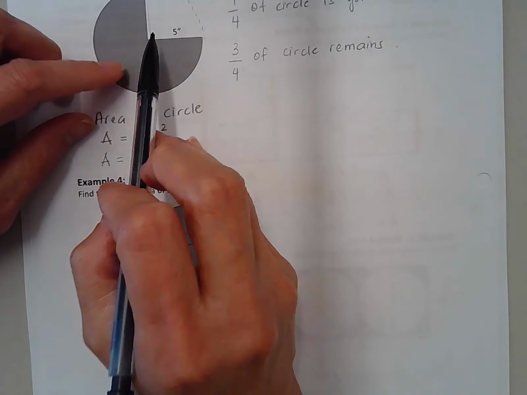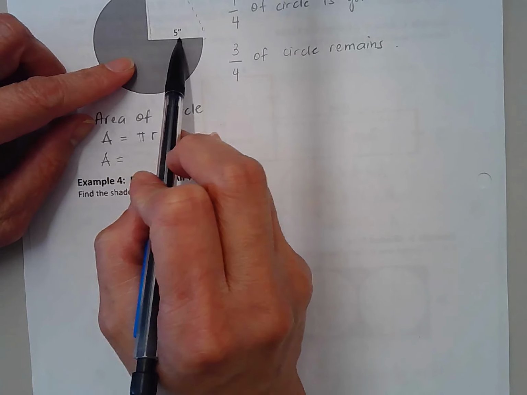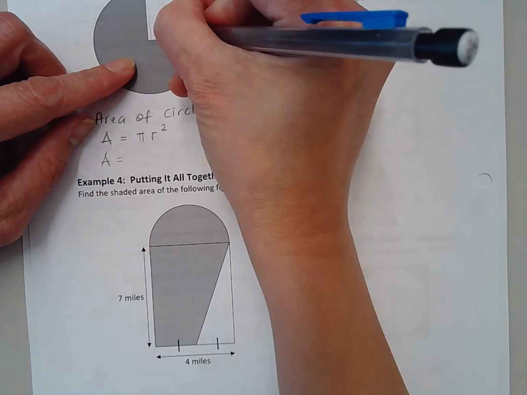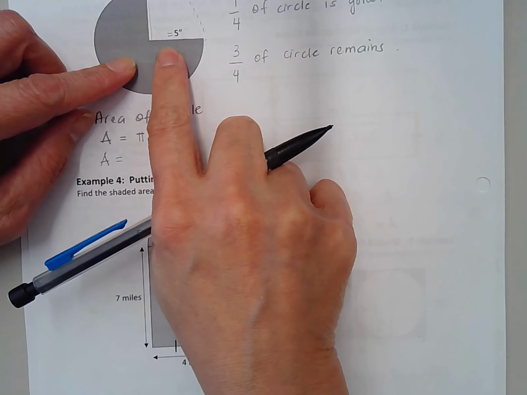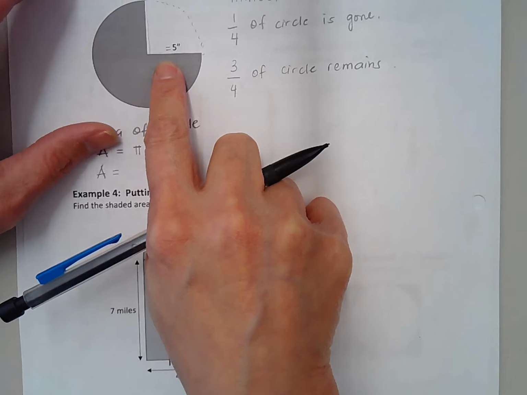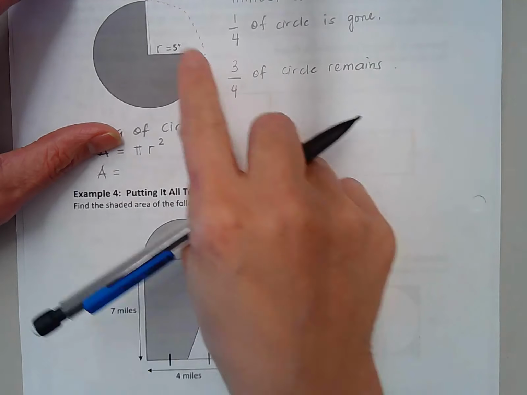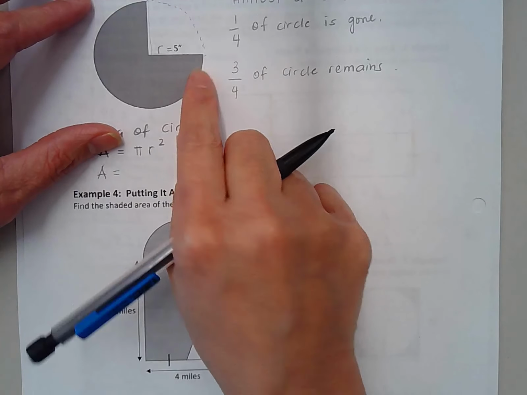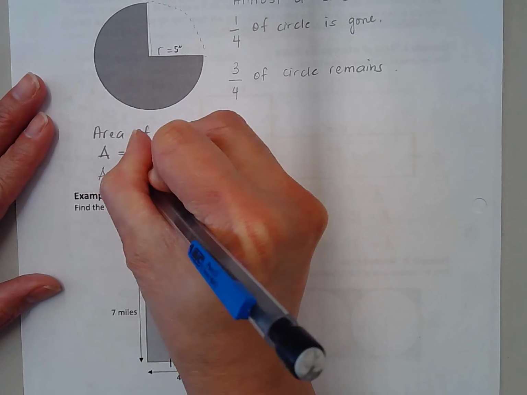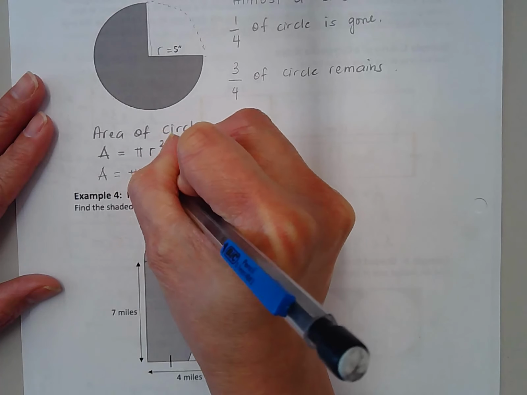Okay. In this case, they're saying that this is 5, so is that a radius or a diameter? Radius. That's already the radius, so we don't have to cut it in half. So pi times 5 squared.